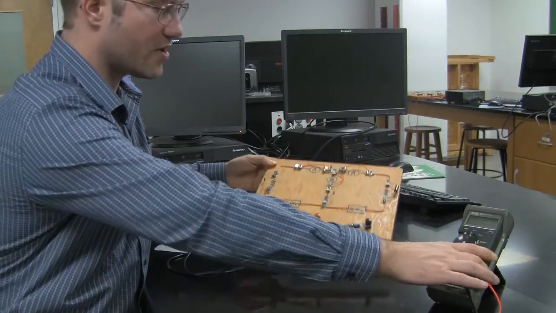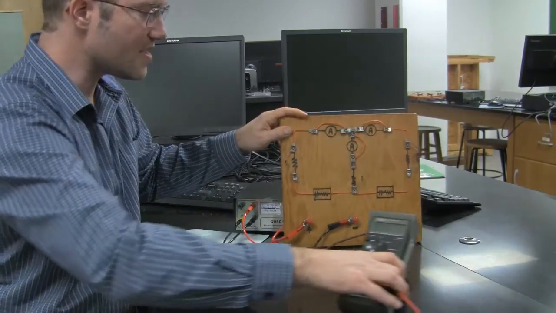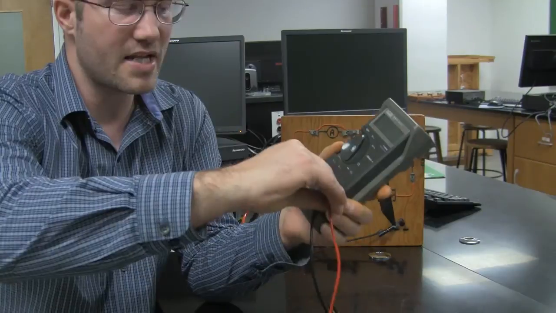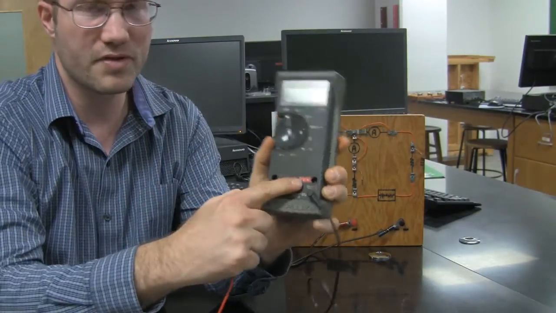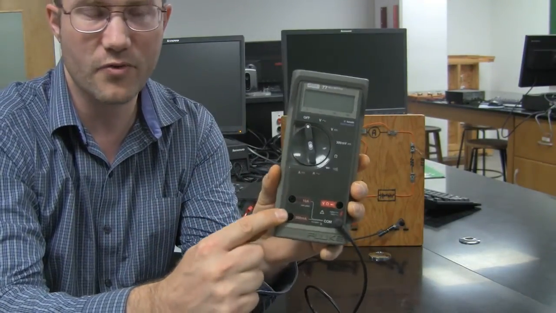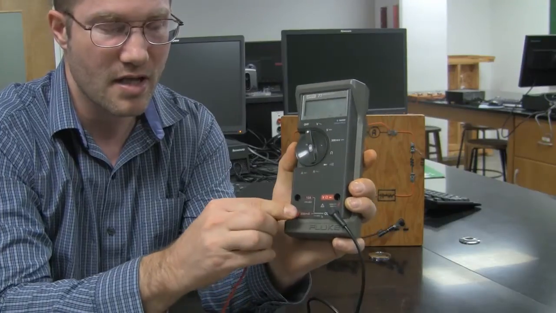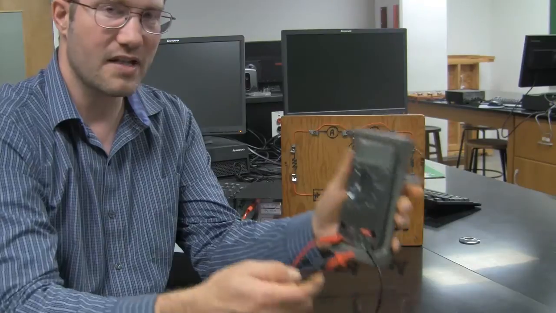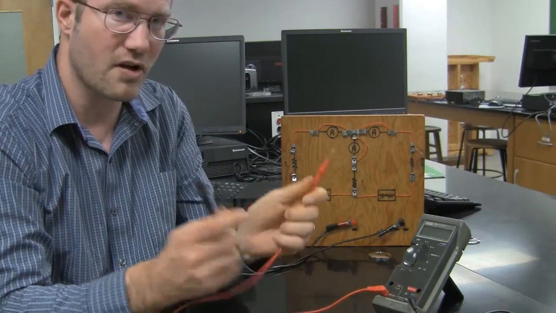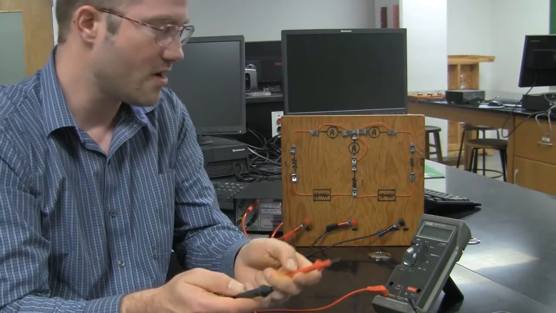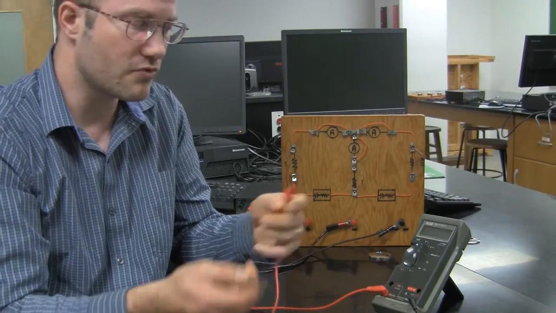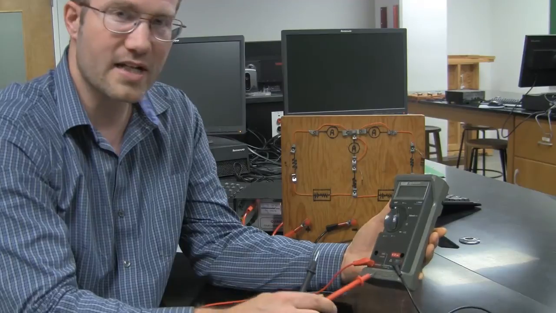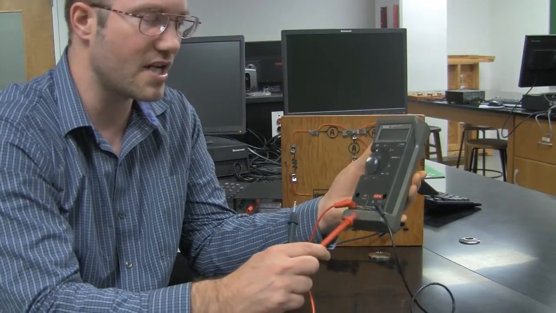And I want to read the current. So the way I'll do that is, first of all, I'll take my ammeter, and I'll take this red lead out of the volt-ohm range and put it over here in the 300 milliamp range. Now it's going to read current. Be careful with this, because if at this point you were to put it across the power supply or one of the resistors, you would short across it and you would likely blow that fuse, and then you'll have to change the fuse.